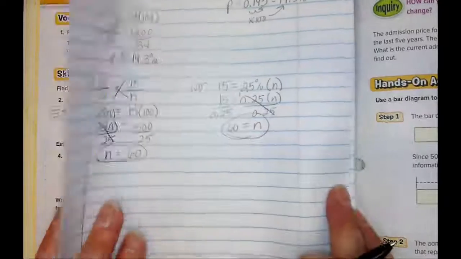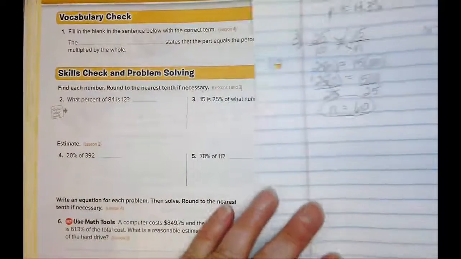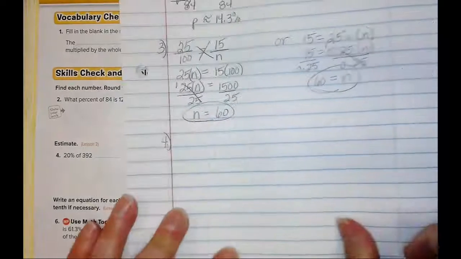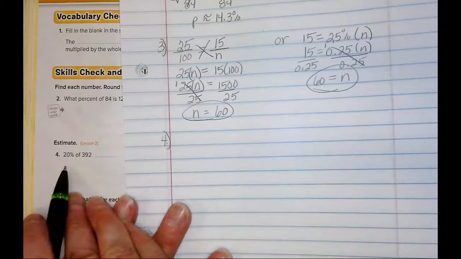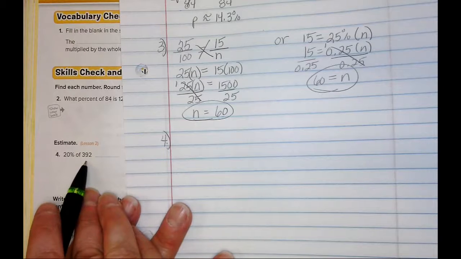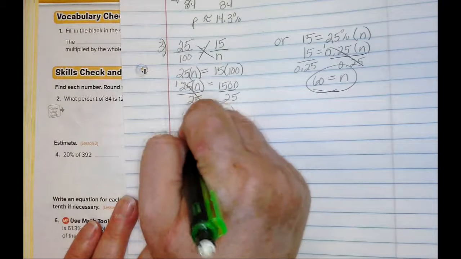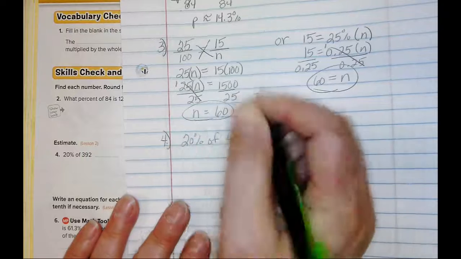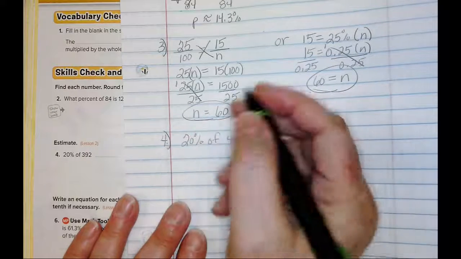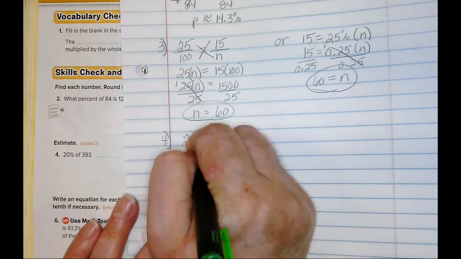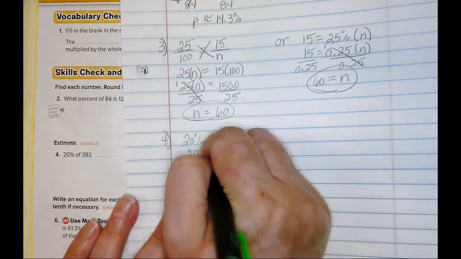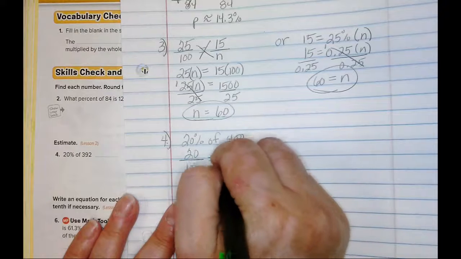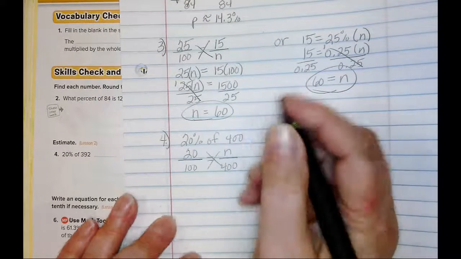All right, now, for number 4 and 5, it says to estimate. All right, so I would keep the 20%, but I would round 392 to 400. So I'm going to do 20% of 400. So 20 over 100 is what of 400? So you can do it that way and cross multiply.